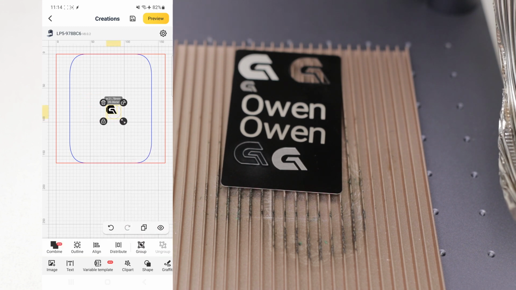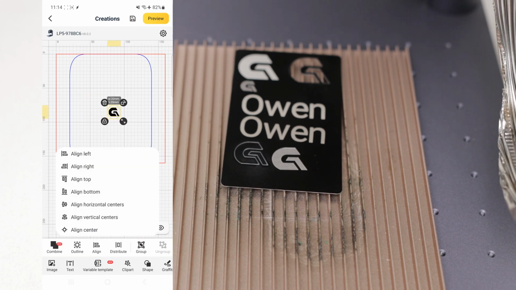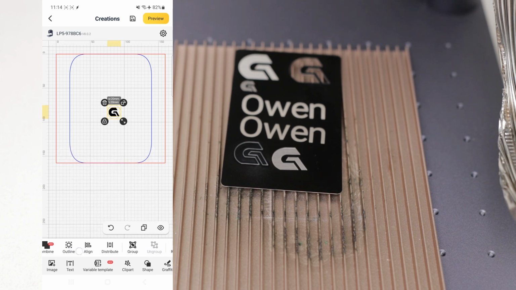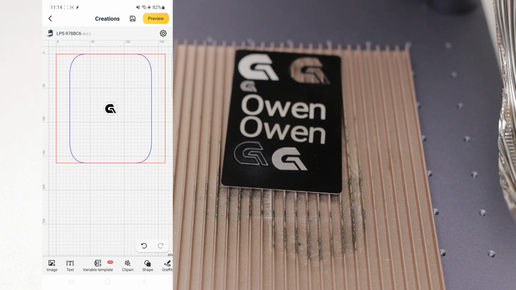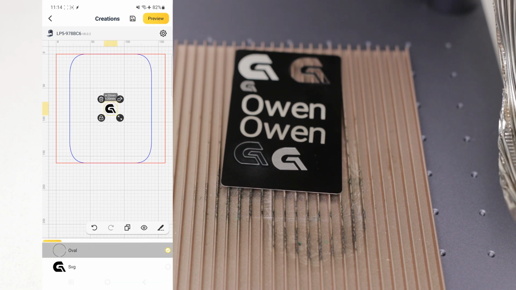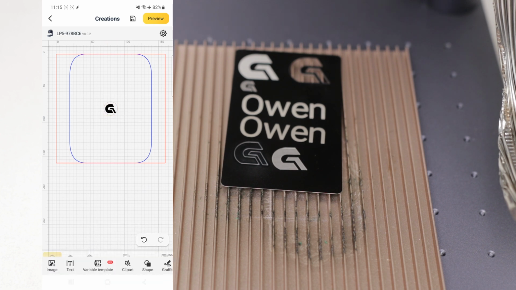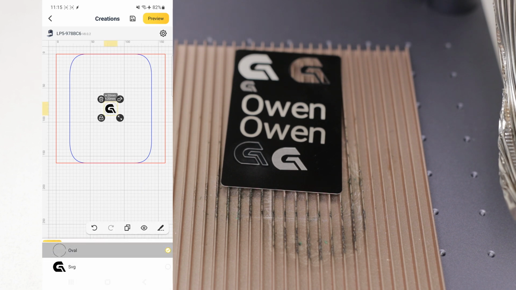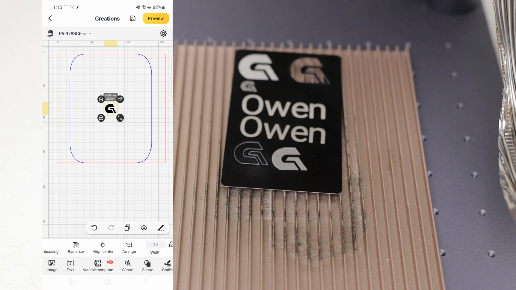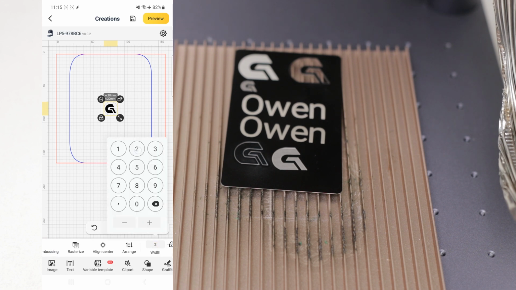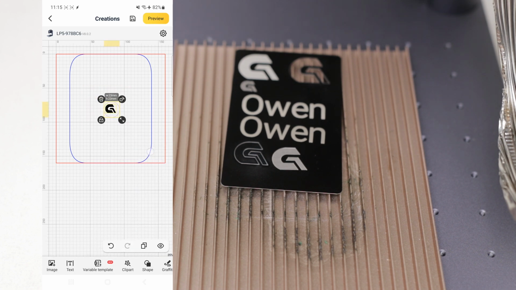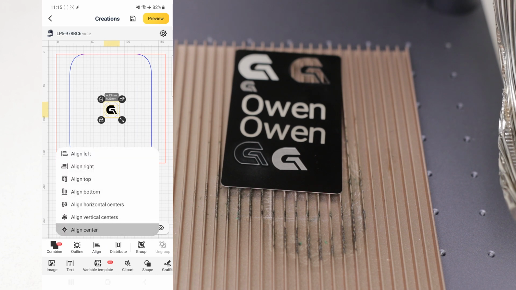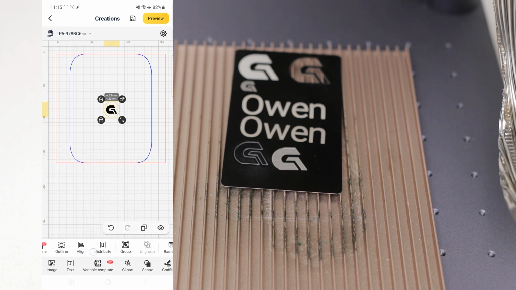Let's align both of these layers together, and let's center them. Let's make the circle a little bit smaller. Actually, no, that's fine. Let's make that circle a little bit bigger, because it's cutting off a little bit of my logo. Let's make this 23. Select them both again. Let's align center and align center of the laser.